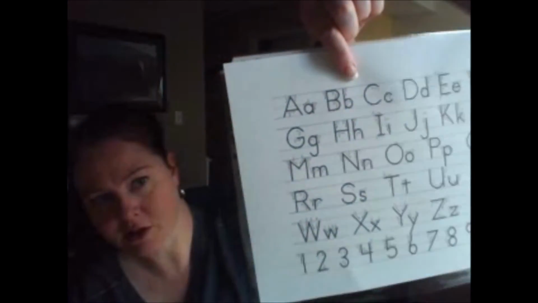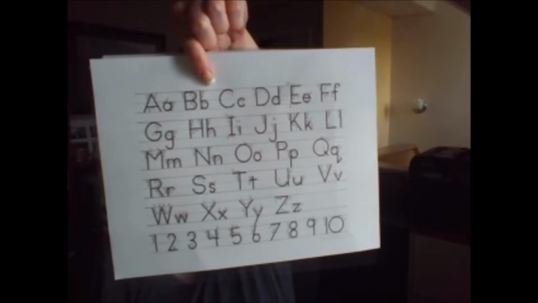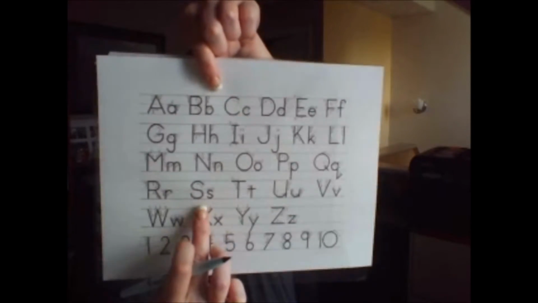I also would always have out the letters that I sent home and just redirect your child. If they do something like that, point out, say, can you find the S here? And can you make that S look like the S that you just made? This way they're identifying their own error, and they're also fixing it without feeling that they let you down in any kind of way.